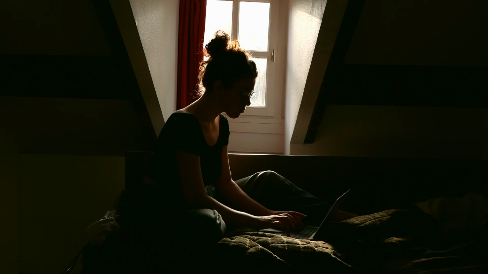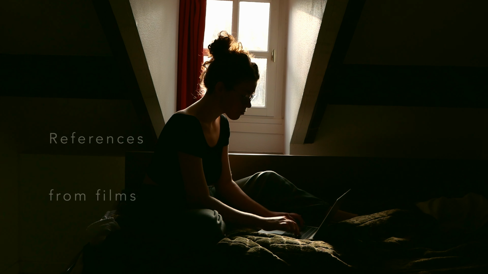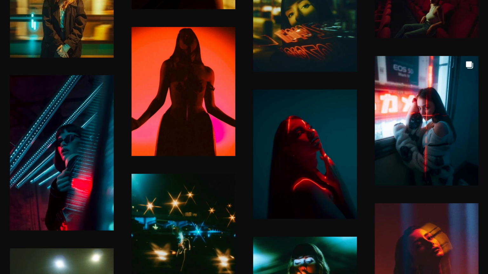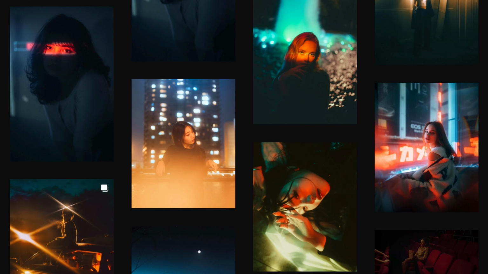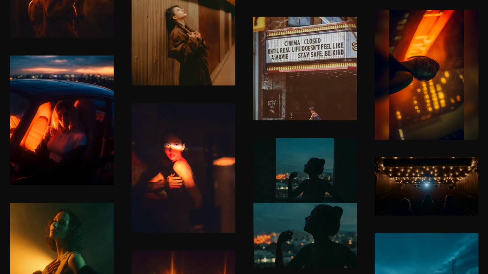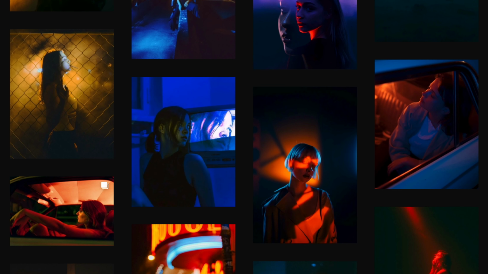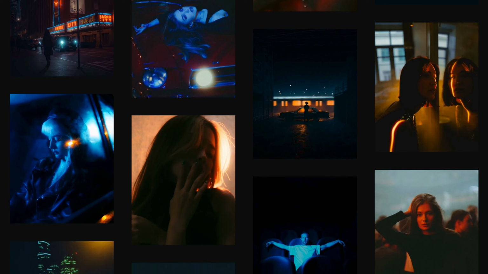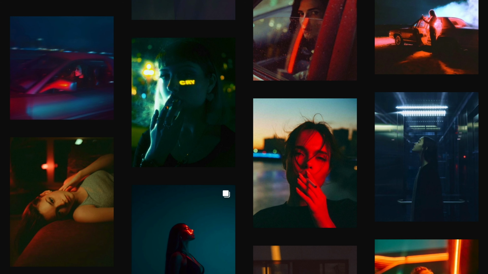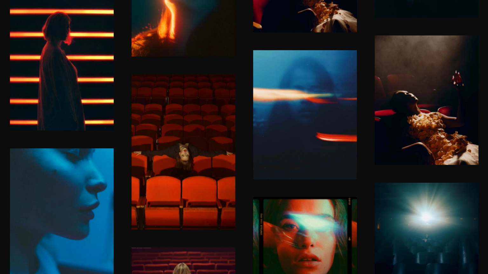And the first one is storytelling. By storytelling, I mean that you can create a mood board firstly for your photos. You can look for references from films, from other artists, and it can help you to not only visualize your personal taste, but also to develop your skills and understand better what you want from your photos.